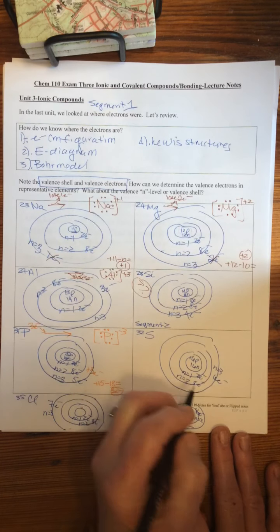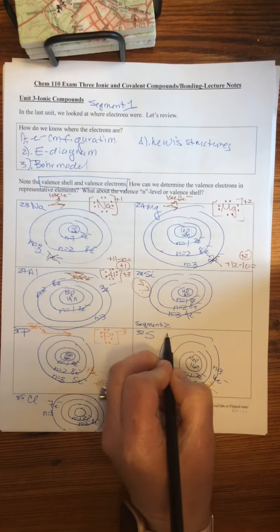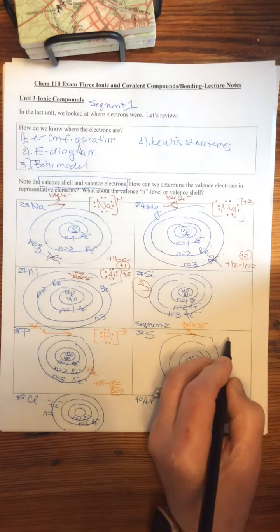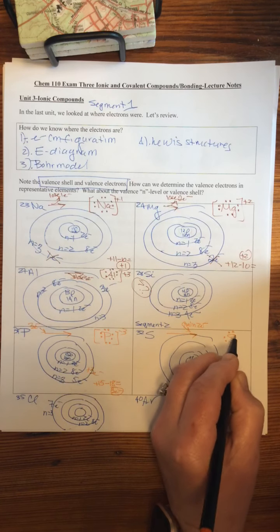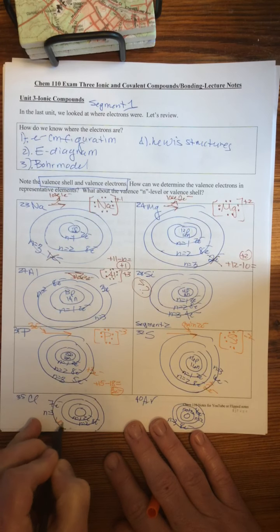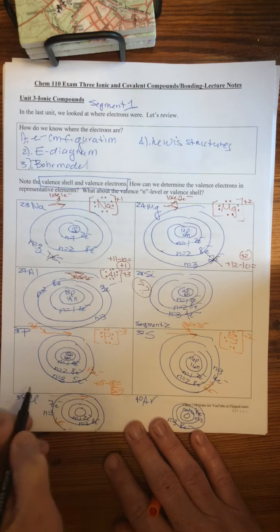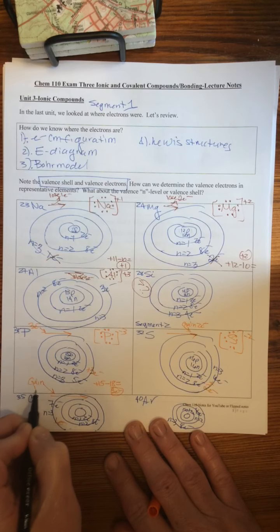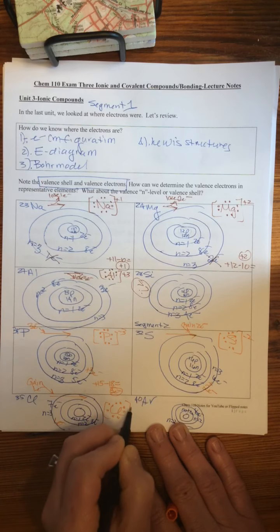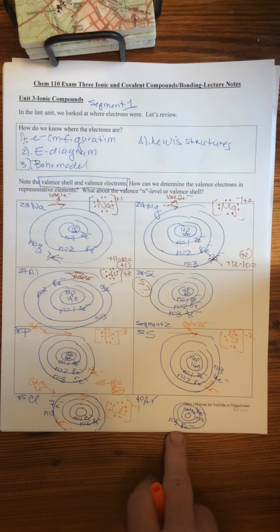Sulfur has 6, it wants 8, so it's going to gain 2 electrons. 6 plus 2 gives us 8 on the outside, and we'll have a minus 2 charge. Chlorine has 7, it wants 1 more. 7 plus 1 gives us 8, so this is going to gain 1 electron. Chlorine will then have 8, and our charge is negative 1. And then argon already has 8. Therefore, it's already happy. It's not going to do anything.